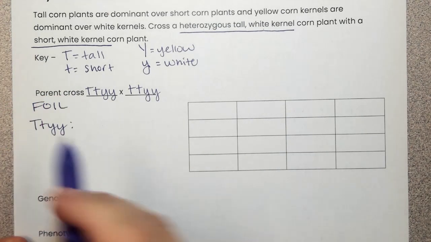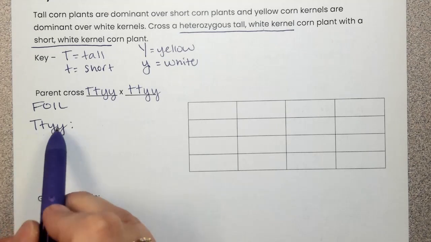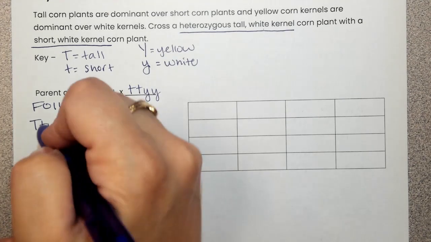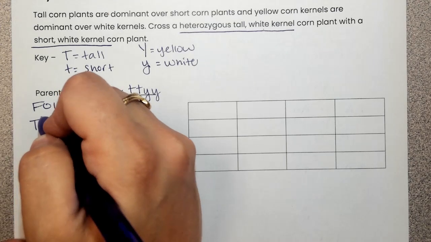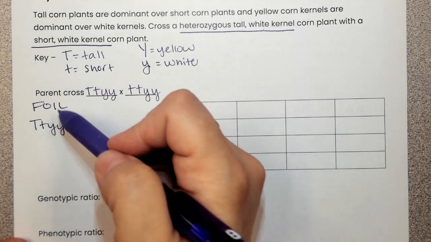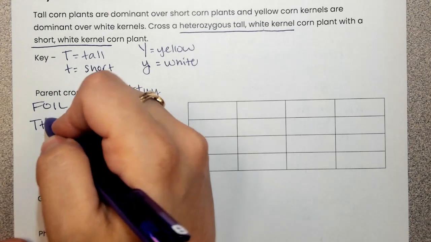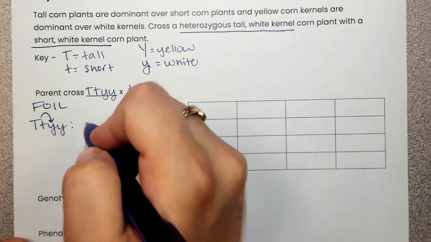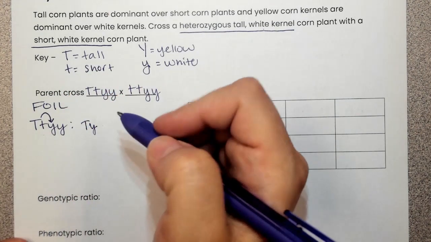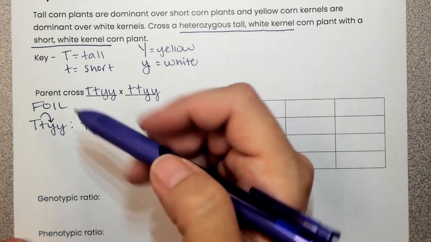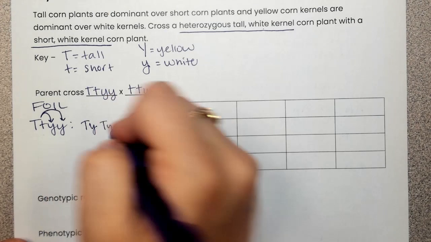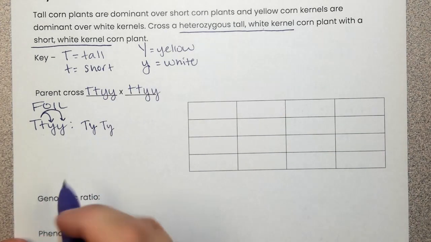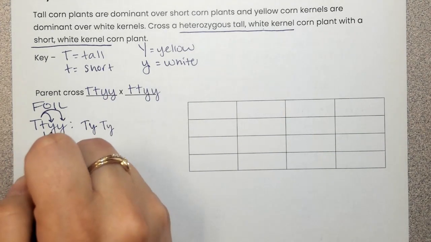So again, I'm going to just take my alleles from the first parent and put them along the top or along here, it doesn't matter as long as you keep them on the same side. So big T, little y, big T, little y, little t, little y, little t, little y. And I'm going to take the second parent and put them along the side here. Little t, little y, little t, little y, little t, little y, little t, little y. And when I fill in my boxes, I'm going to have 4 letters in each box.